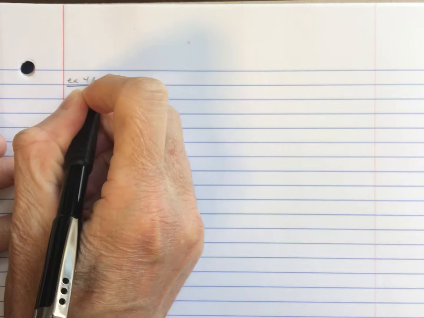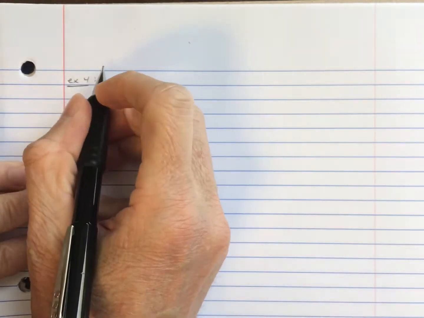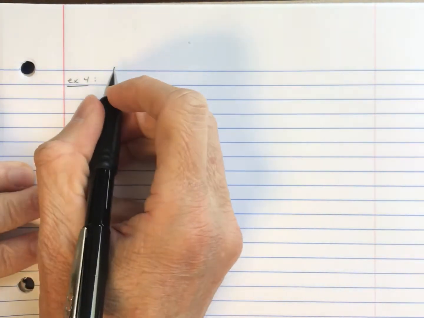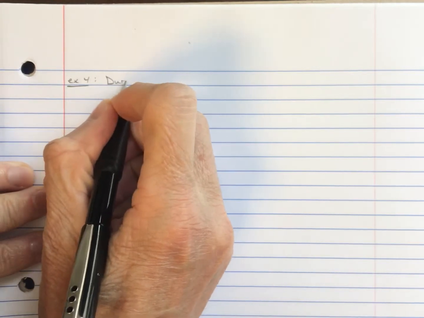Okay, I'm going to do 2 more examples, and we're going to look at these. I get my paper straightened out. We're going to look at examples that are word problems. So let's see, example 4, I believe we're on. Okay, I think that's correct. Yes.